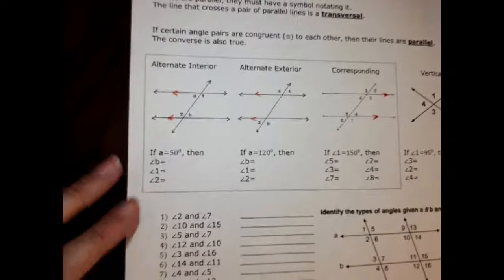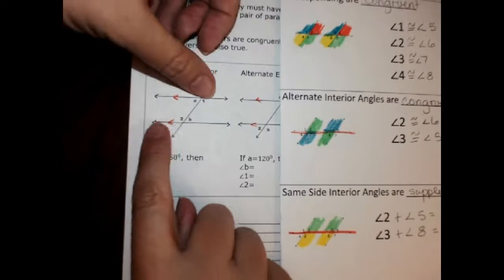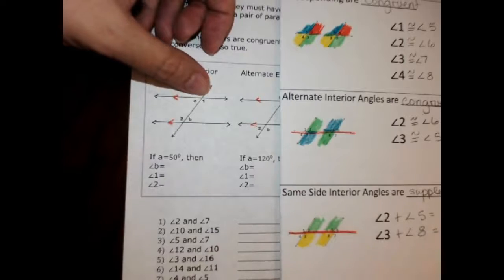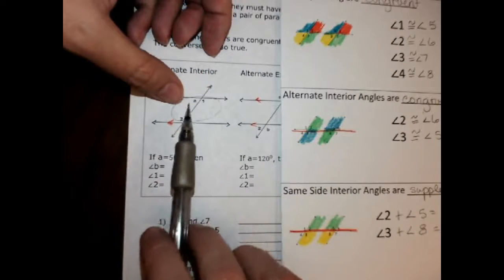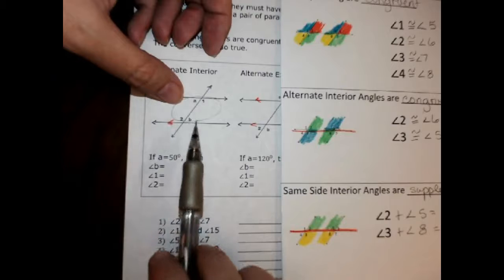So here, it's talking about alternate interior. If we want to look at our reference, interior means the ones inside these two lines. So we're talking about the ones inside here. And alternate means we're talking about the one on this side and the one on this side. And we know that they're congruent.